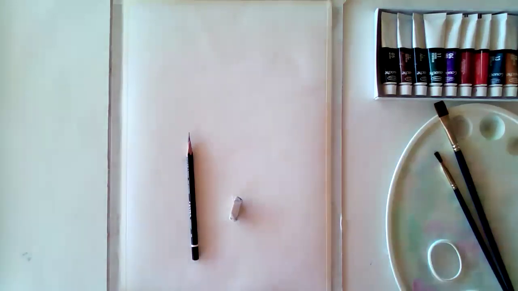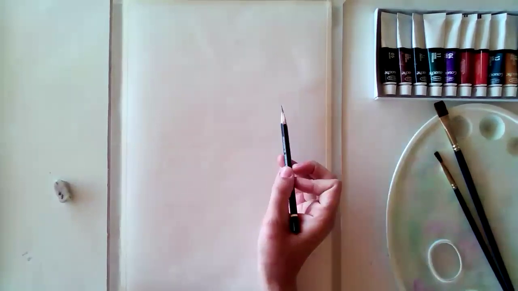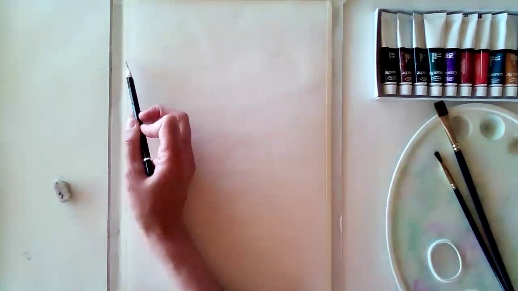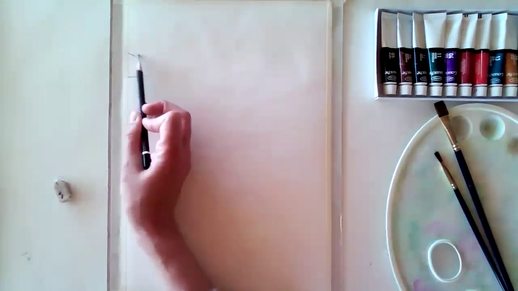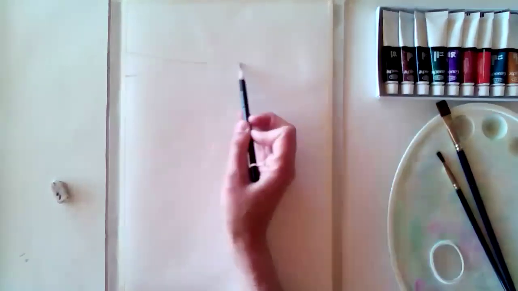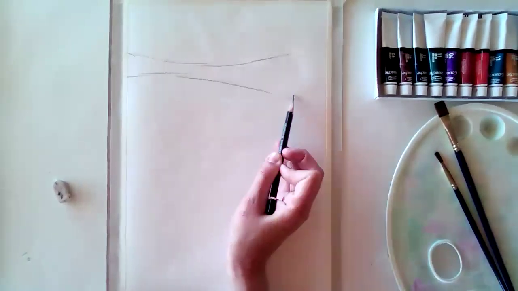We are painting a bird's house today. The bird's house will be hanging from a branch of the tree. So this is what we're going to start with. Somewhere here up, you can plant a branch.